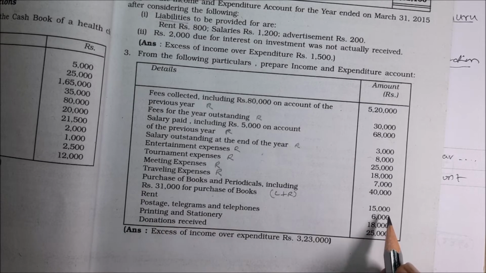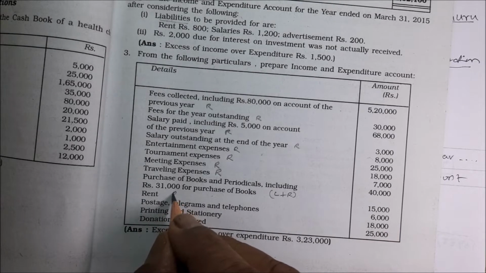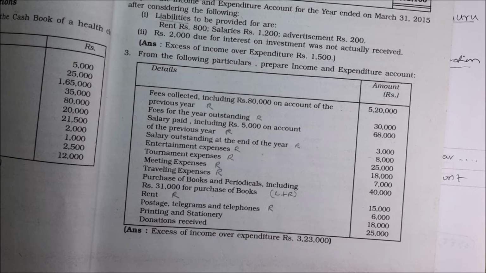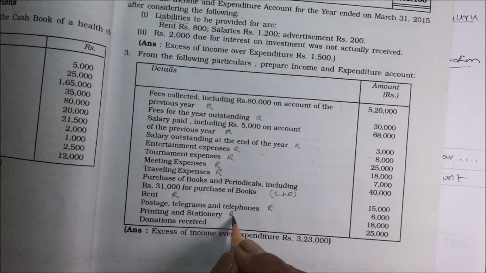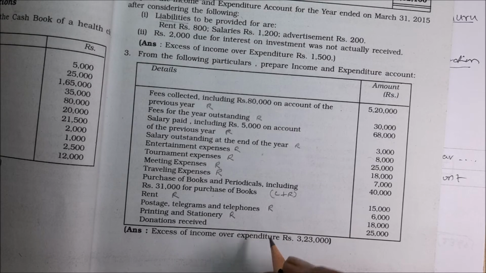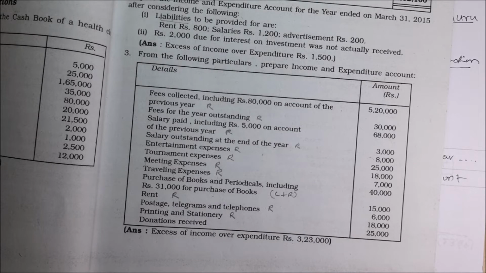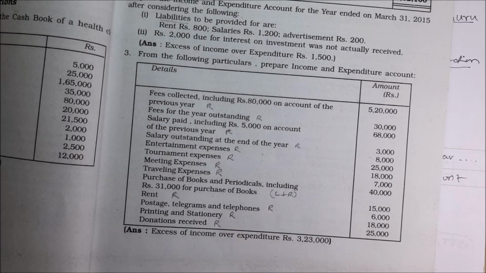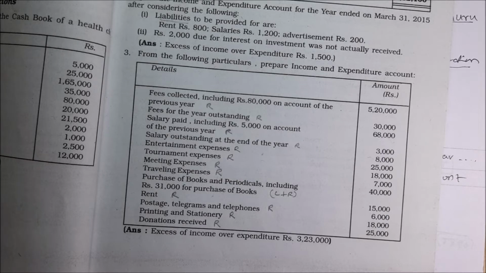Rent, you will pay rent regularly, it is revenue. Postage, telegrams and telephones, it is revenue. Printing and stationery, revenue. It is an education system, so they continuously receive donations. Unless it is given specifically, you can treat that as revenue. So this is how you have to classify these items. Then you have to work out the problem, so let us work out the problem.